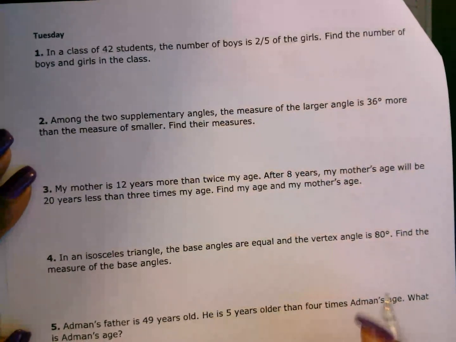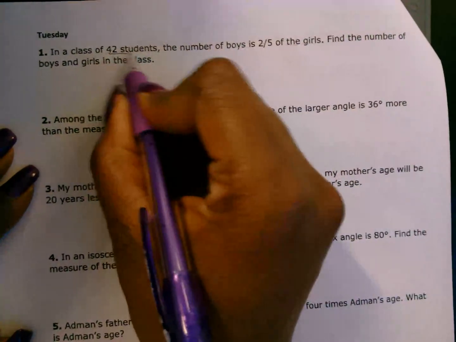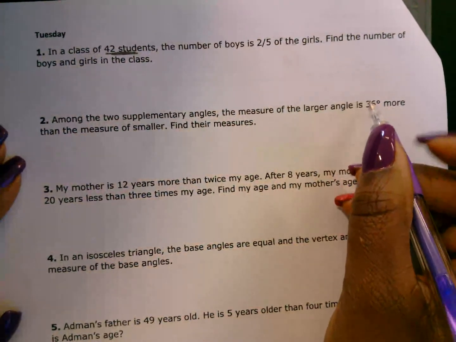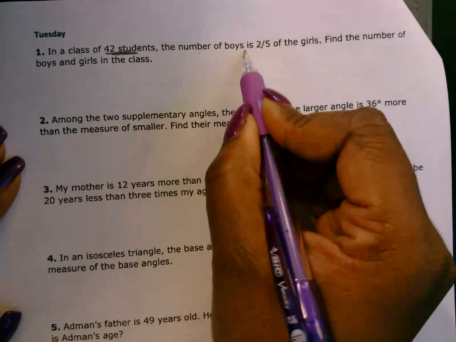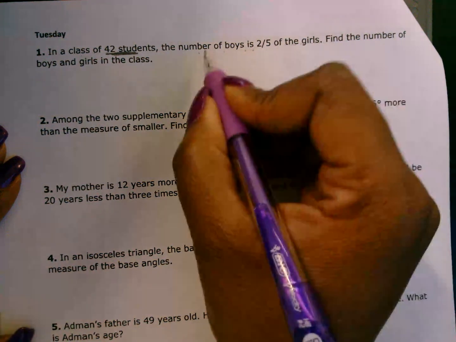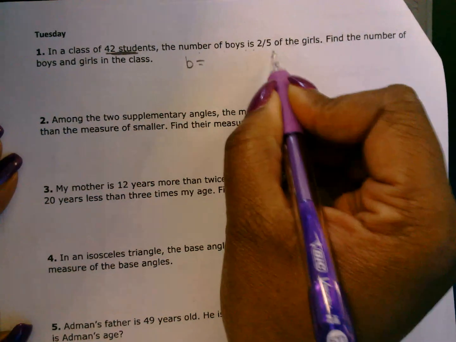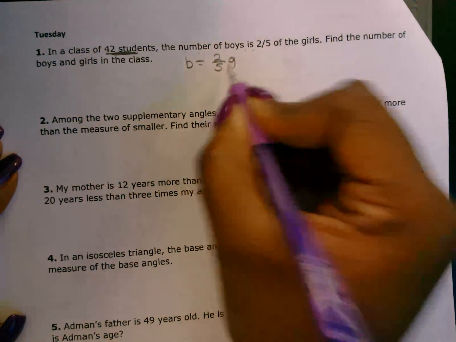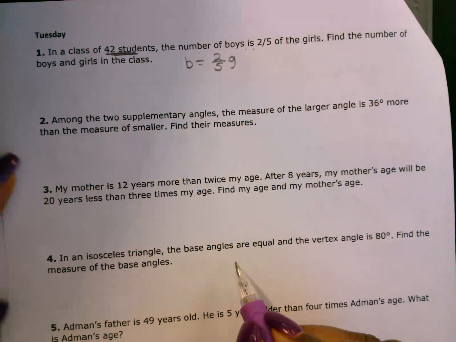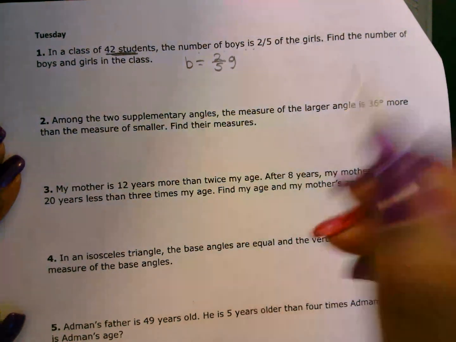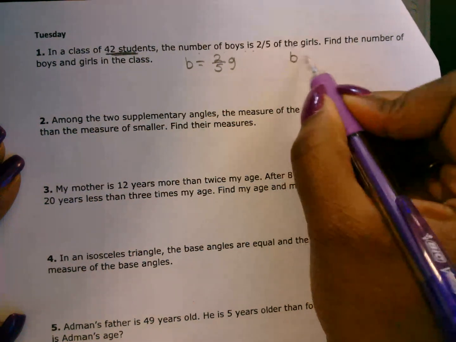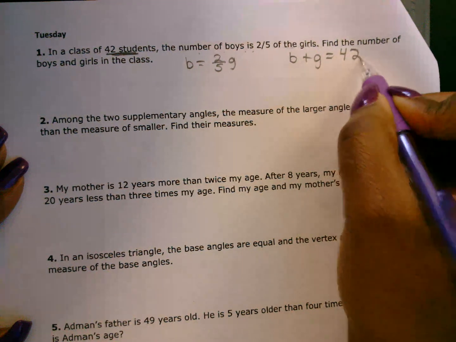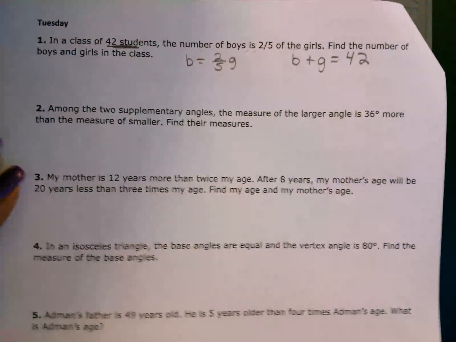It says in a class of 42 students. Okay, so the total is 42 students. The number of boys is, so we got B is 2/5 of the girls. So 2/5 times how many girls there are. The boys plus the girls is equal to 42.